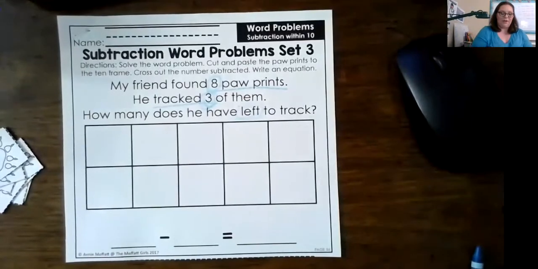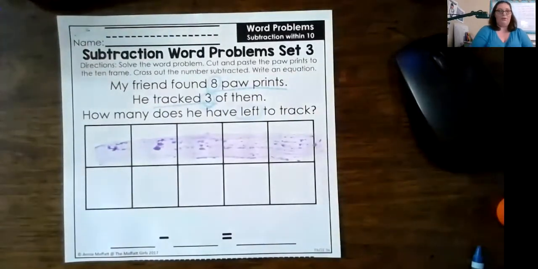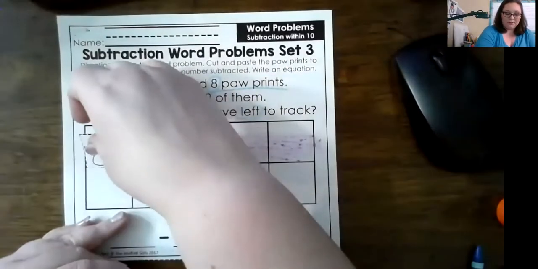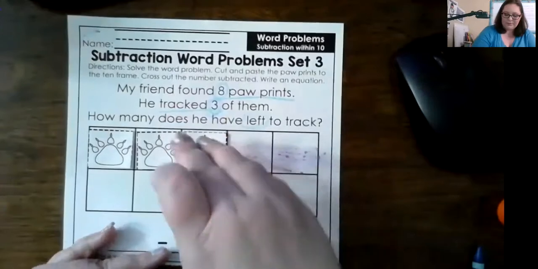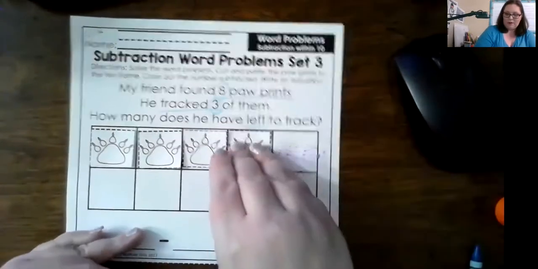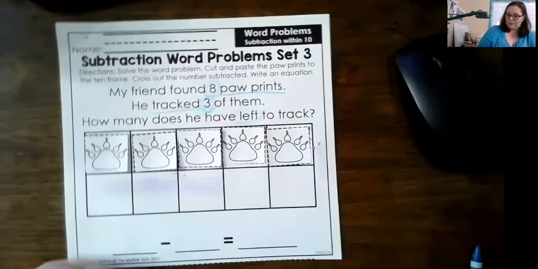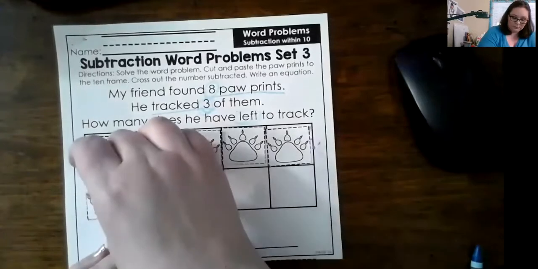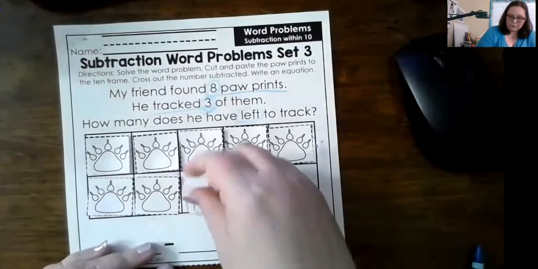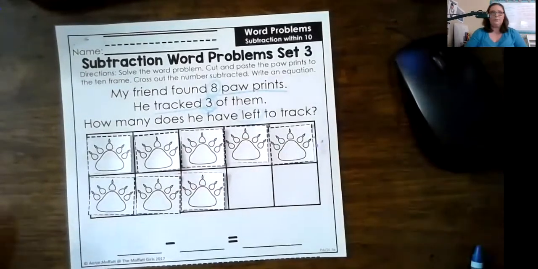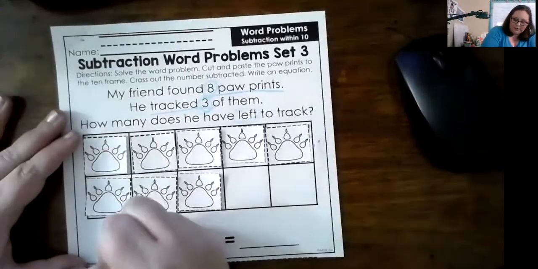Okay. All right, so we're going to glue down 8 paw prints. You can glue fast. If I go too fast, pause and hit play when you are ready. All right. So what we know is that we have 8.